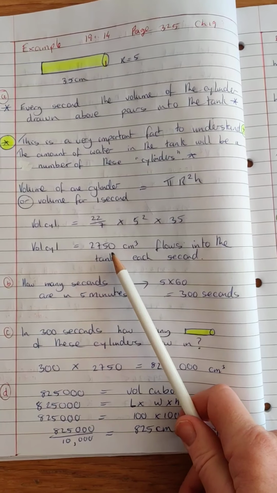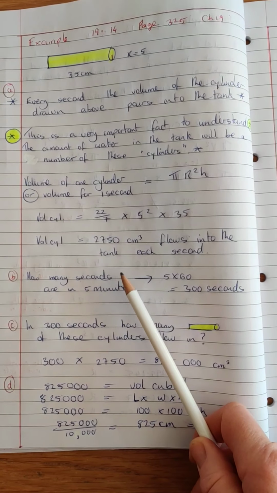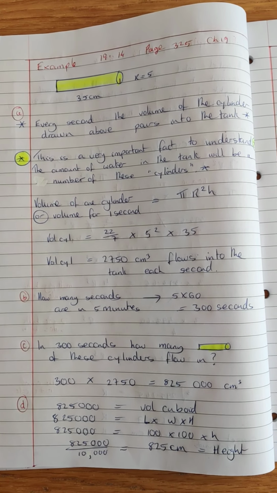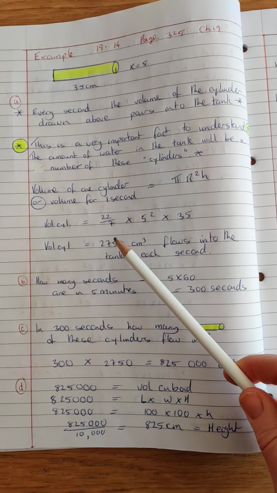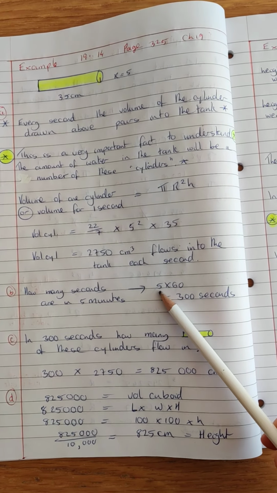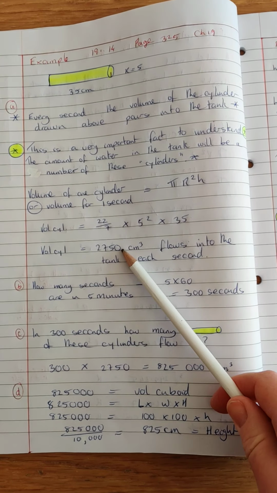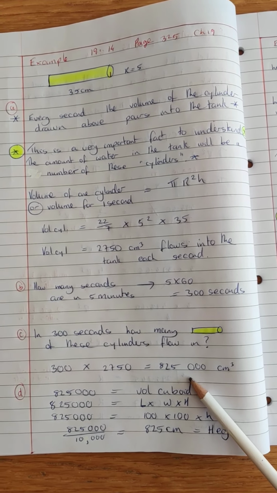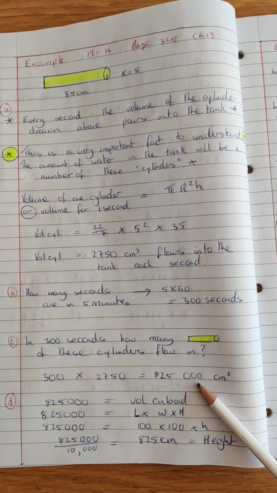So every second 2,750 centimetres cubed flow into the tank. Now, how many seconds are in 5 minutes? Because I want to find out how much water flowed into the tank during the 5 minutes. So if I find out how many seconds are in 5 minutes, that's how many of these I will have. So 5 minutes, 60 seconds in each minute, so 300 seconds. So I will have 300 of these cylinders in my tank. I did that there, so it's 825,000 centimetres cubed. As an aside, that's 825 litres.